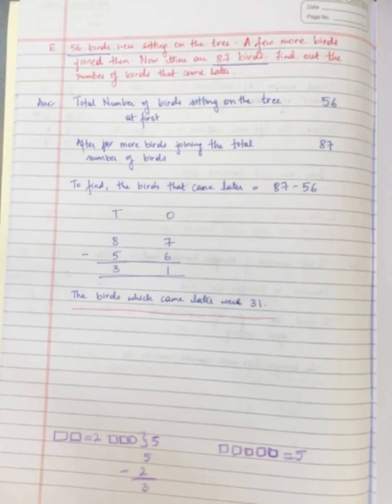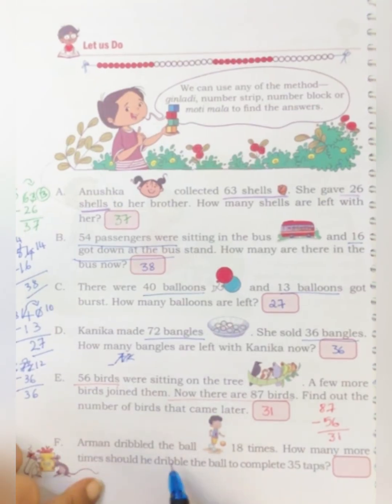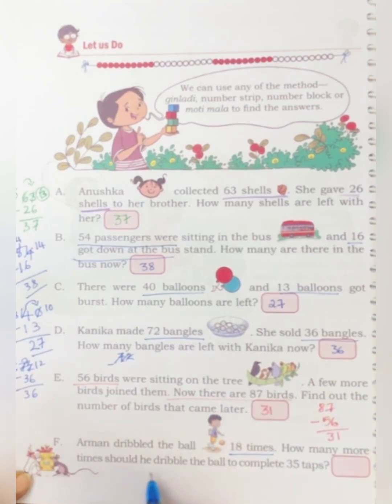Okay, children. Yes. Arman dribbled the ball 18 times. Dribbling is, in basketball you keep pushing to the floor, no children, that is called as dribbling. So Arman dribbled the ball, see the picture here, 18 times. How many more times should he dribble the ball to complete 35 taps? So now to complete 35 taps, that is 35 dribblings, he has done only 18. Still how many more he has to do?